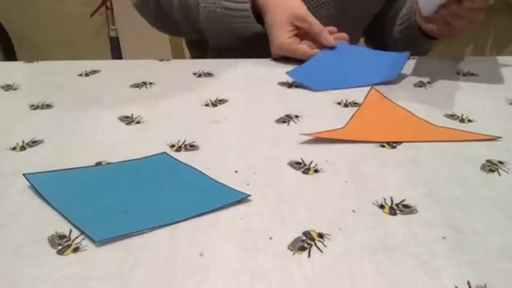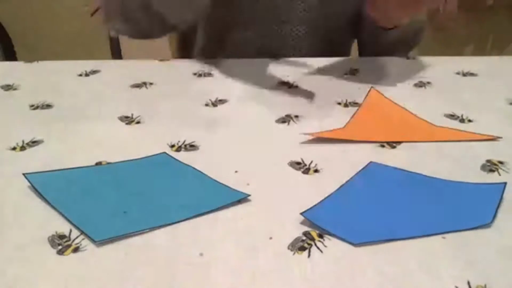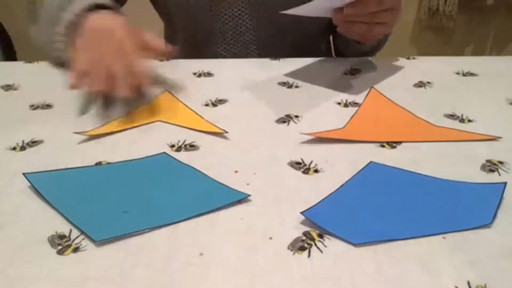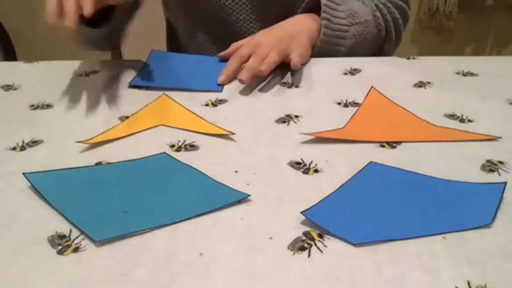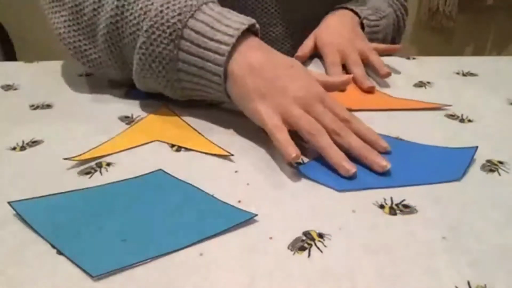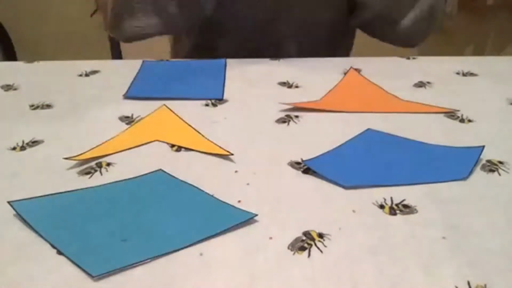I'm going to put that shape over here. I'll move it down so you can see it a little bit more. I'm going to put that shape here. And I'm going to put this shape here as well. So there we go. I have organised some shapes into this group here and this group here.